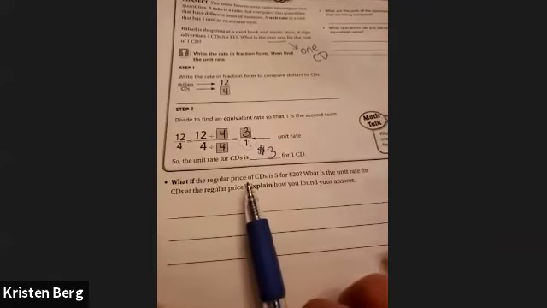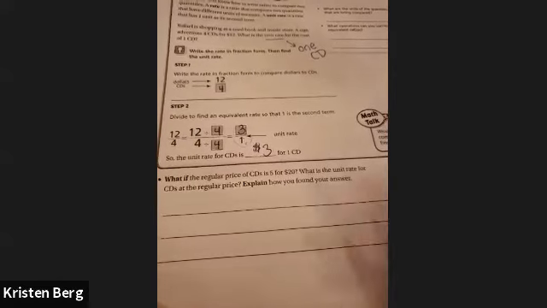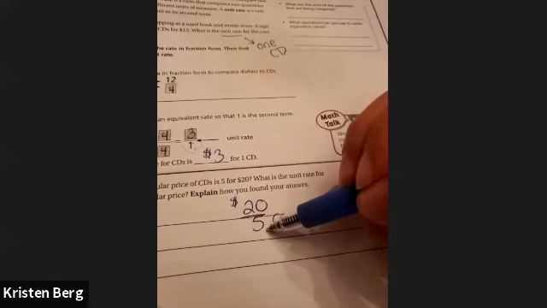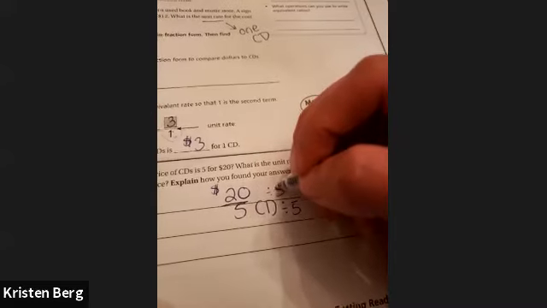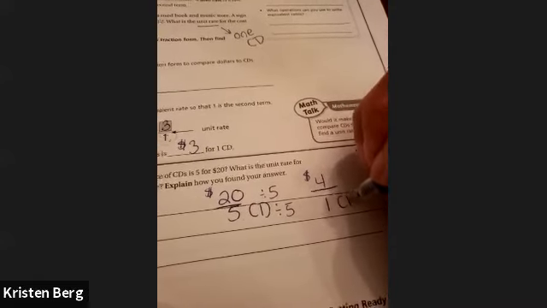What if the regular price of the CDs is 5 for $20? What is the unit rate for just 1? So it would be 20 over 5. So what you would do is it would be $20 for 5 CDs. So what you could do is you could have easily have done 20 divided by 5. Or you would say, okay, how could I get this to become a 1? I would have to divide both the top and the bottom by 5. And that would be, how many 5s go into 20? That would be 4. So that would be $4 per 1 CD.